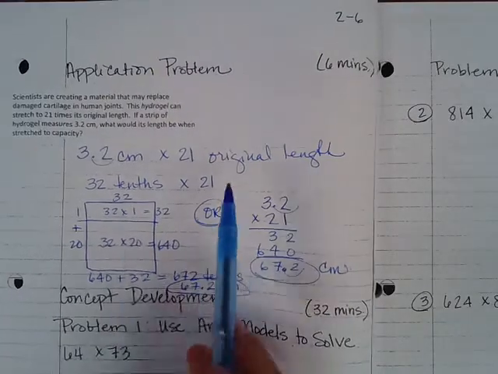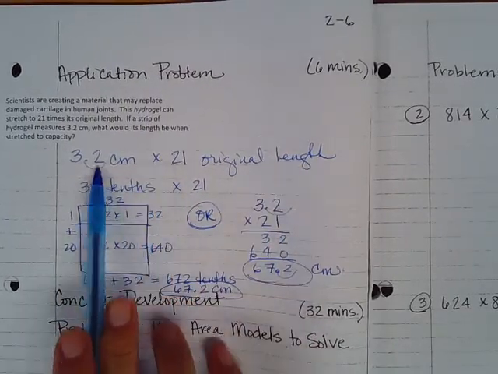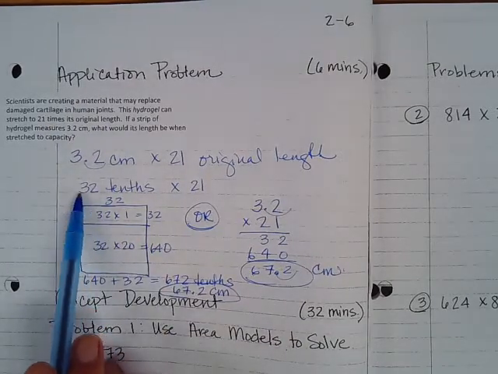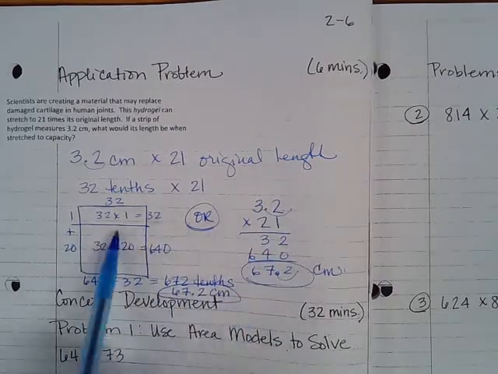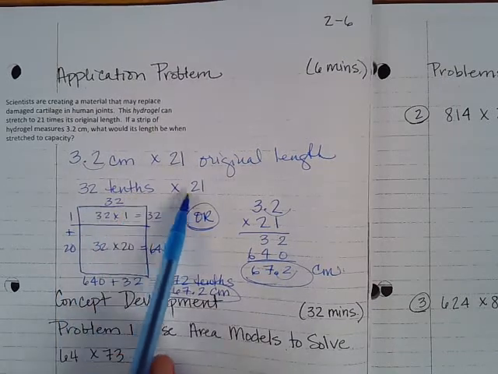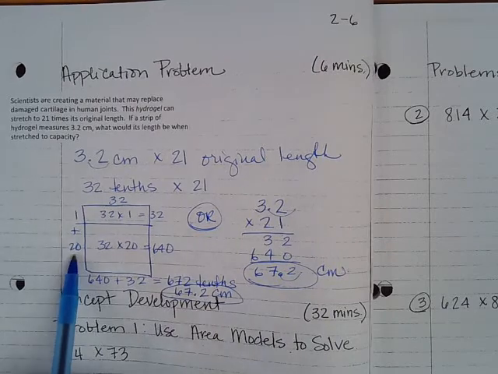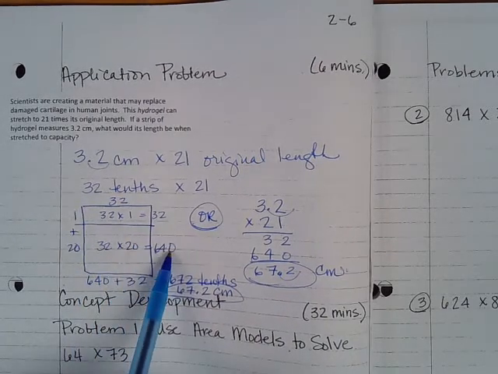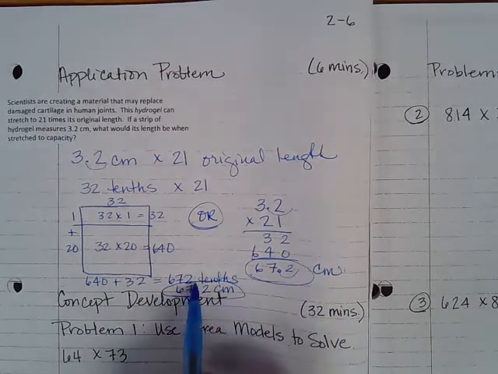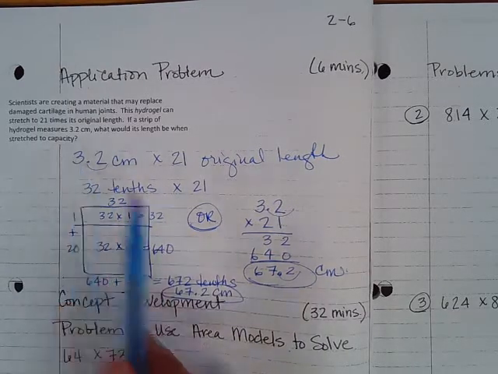All right, so 3.2 centimeters times 21, its original length times 21. So we could change this. There's two different ways to do it: standard algorithm and using the area model. 32 tenths times 21 is 32 times 1 plus 20 is 32, and 640 is 640, plus 32 is 672 tenths, and then we have to move because we moved that decimal out of the way. We got to move it back.